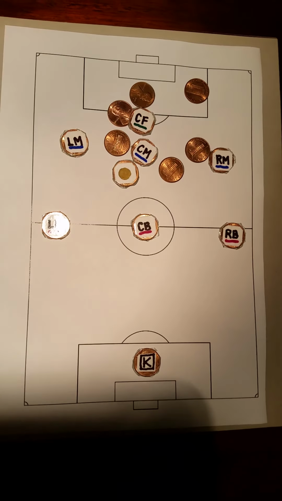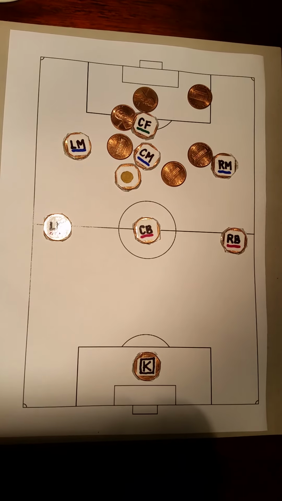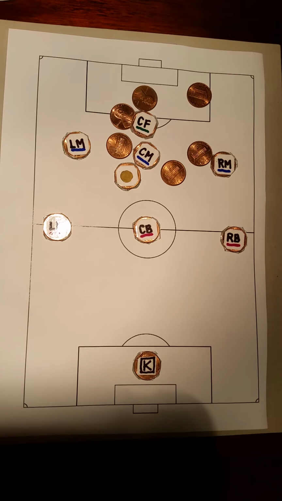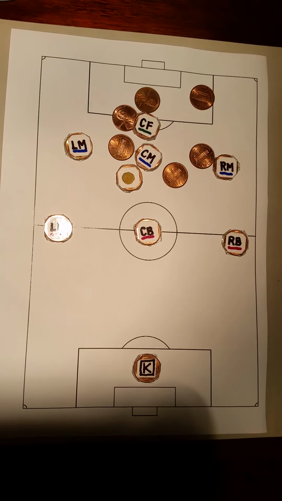Okay, so hopefully that's the basics of the offside rule. I'm sure you can find other videos on YouTube to help explain it, and feel free to come and ask questions, or if you need another explanation, let me know.